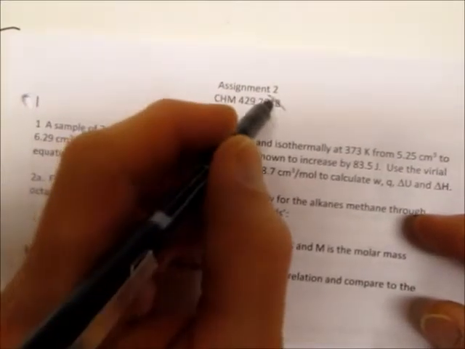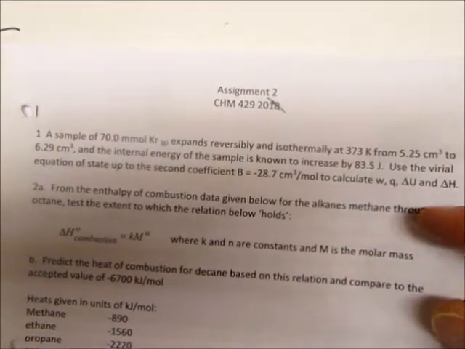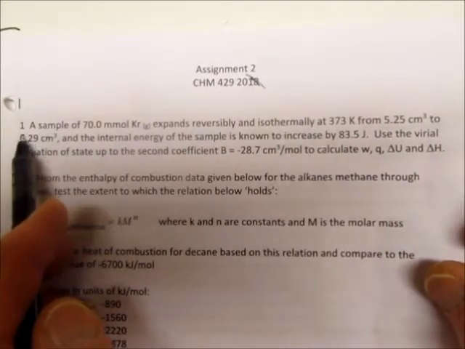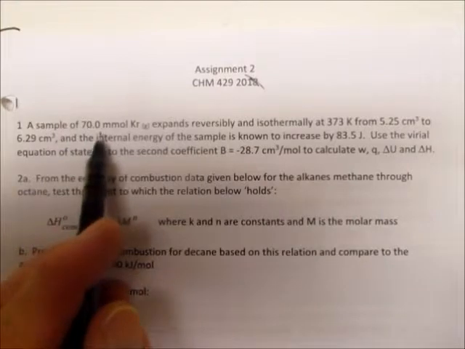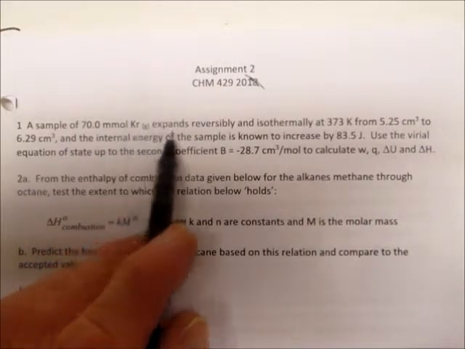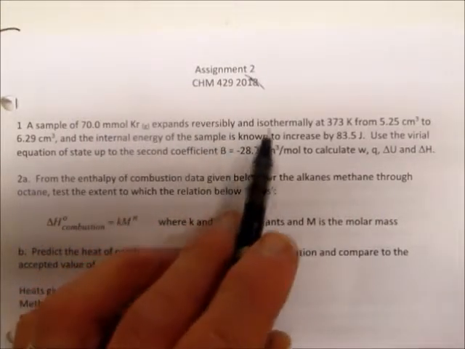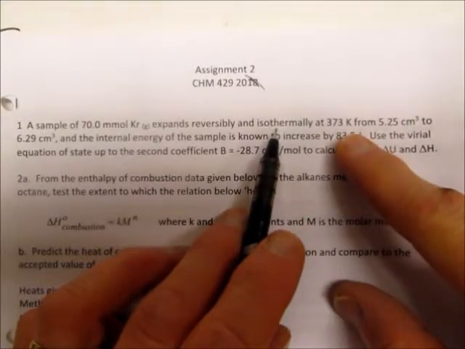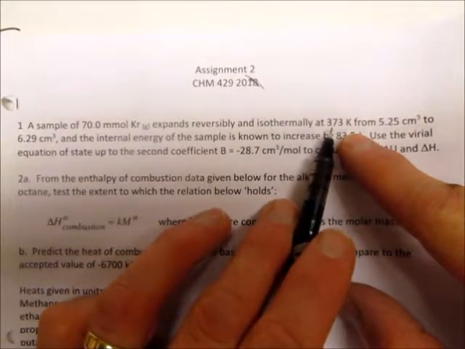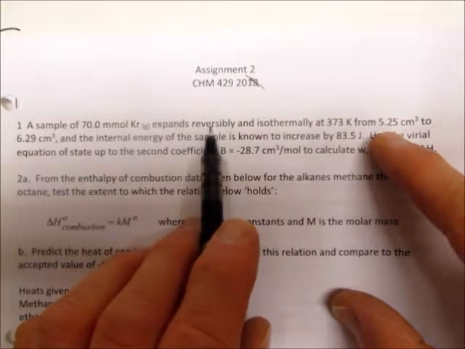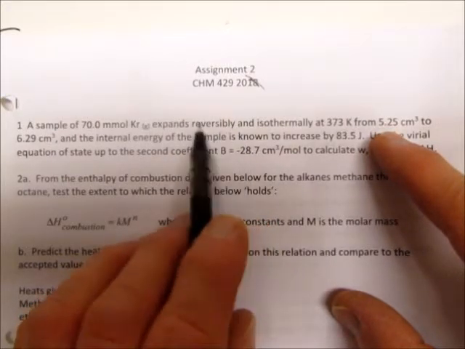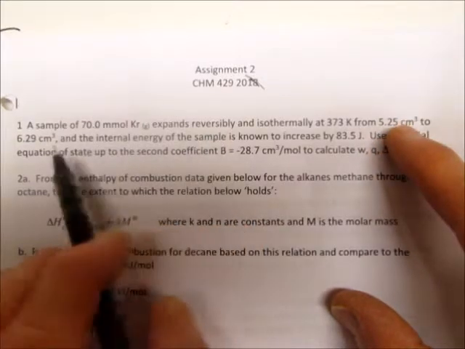So let's take a look at the question I'm thinking about. It used to be 2018. I just reused the same questions. So this is number 1, and it's 2019 at the moment. You have a sample of krypton, and it's going to expand reversibly, isothermally. So it's going to stay at constant temperature for the expansion. It's done reversibly, which means you should think of the sand pile type of scenario from one volume to another.